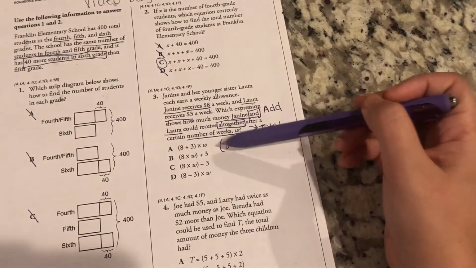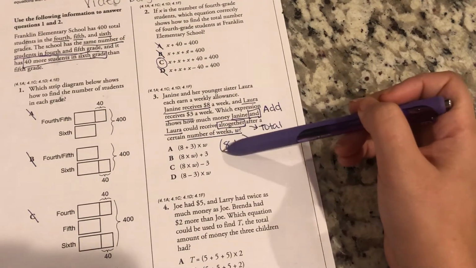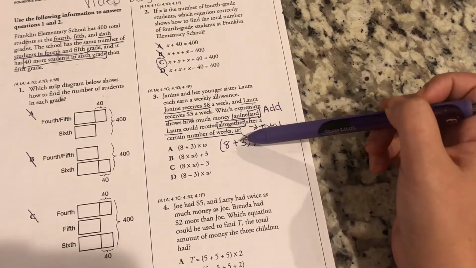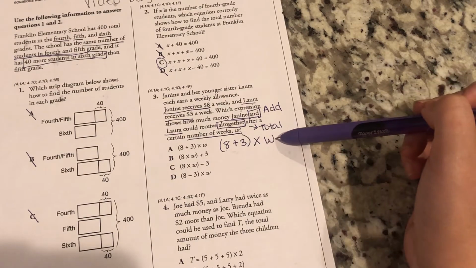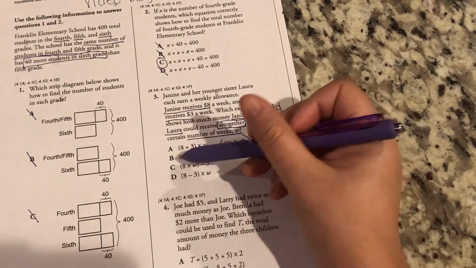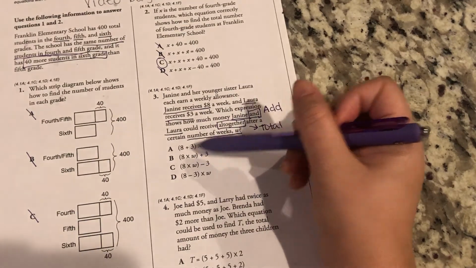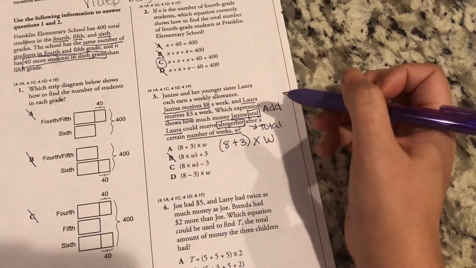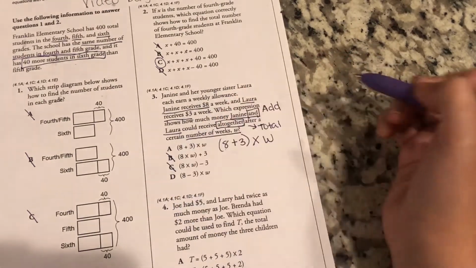Letter A, 8 plus 3 in parentheses. So if we notice, we had to put the 8 and the 3 in parentheses because we want to do this part of the equation first. Okay? We want to add 8 plus 3 before we multiply by the number of weeks. So, letter B is multiplying 8 times W first, so we don't want to do that. We can cross it out. Again, letter C is multiplying 8 times W first. We don't want to do that. We can cross it out.